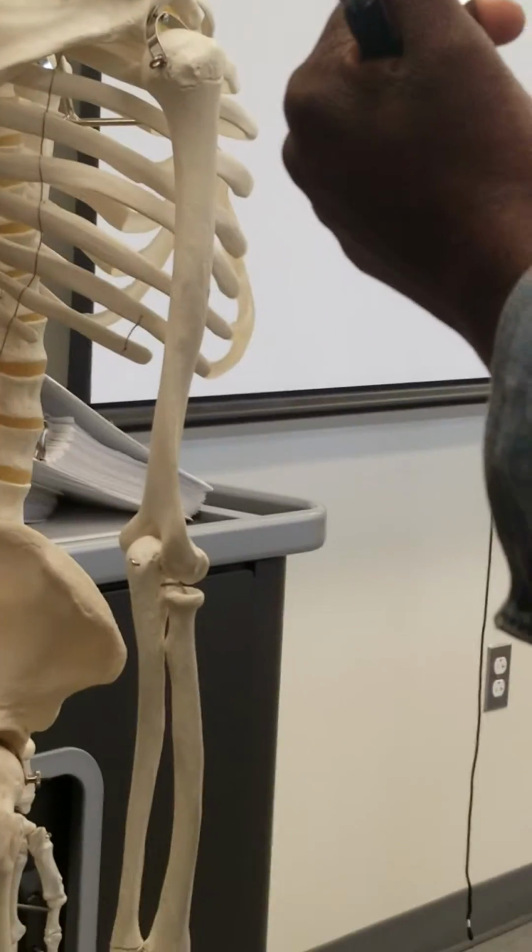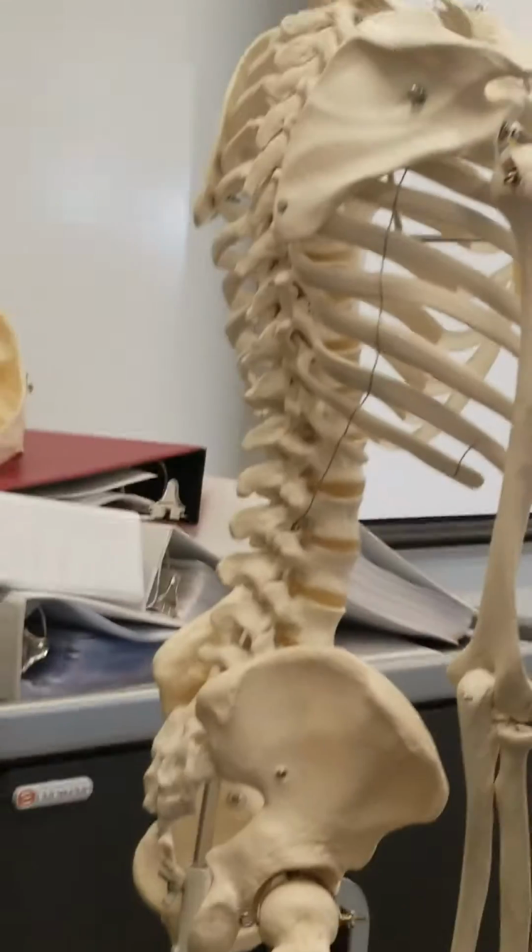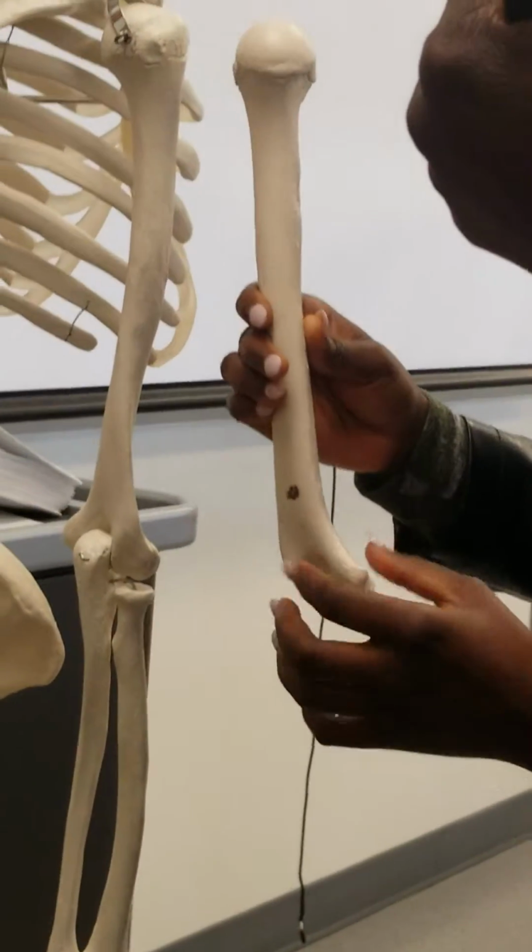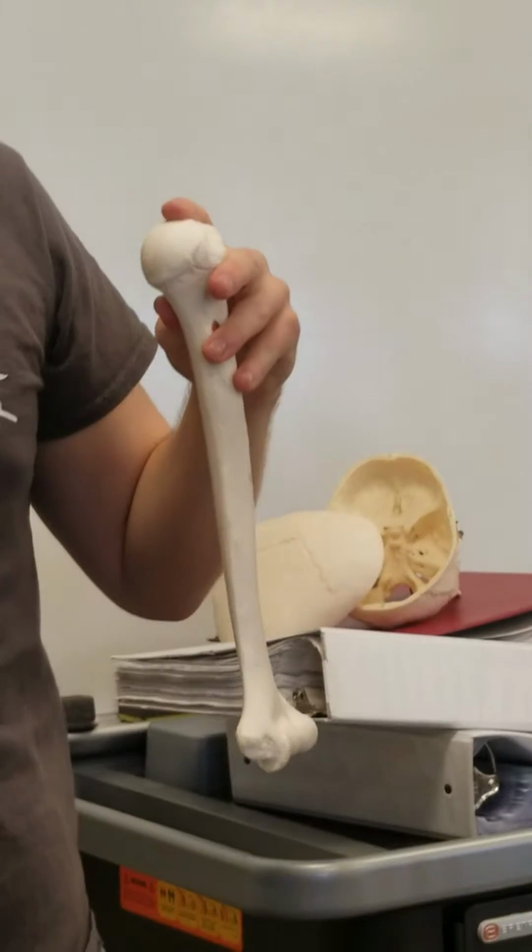The left, right. Yep. And how do you tell the olecranon process and the coronoid again? I'll tell that in a second. Not just yet. No, you're fine.